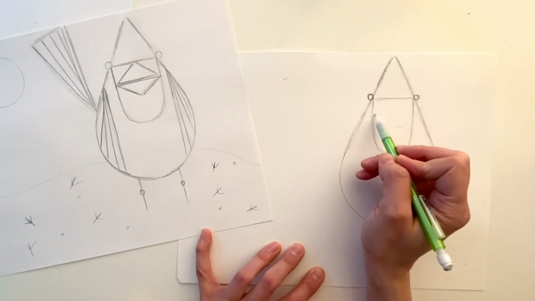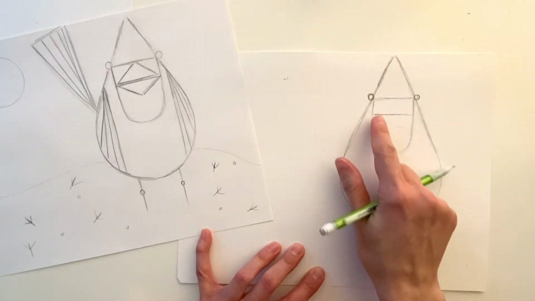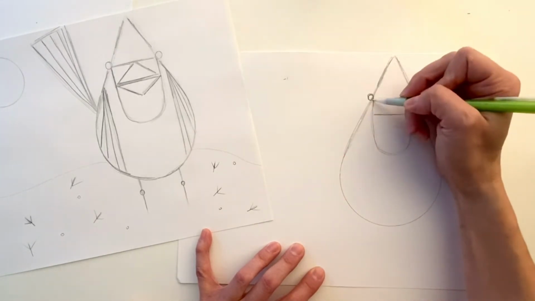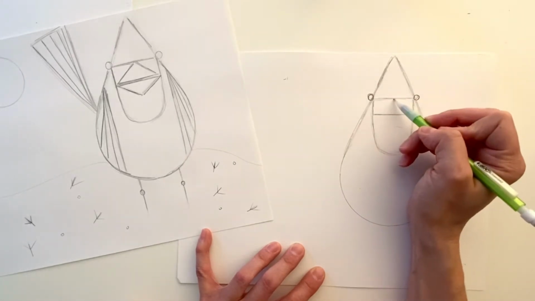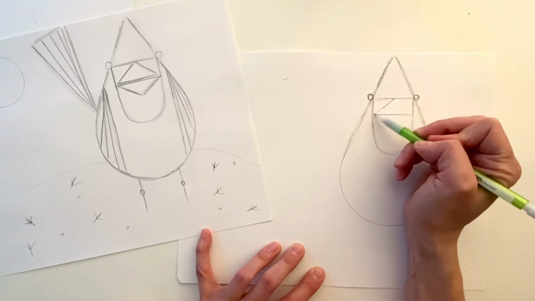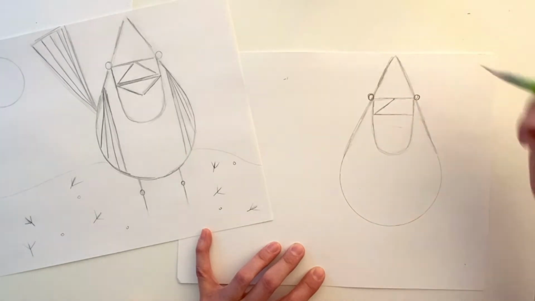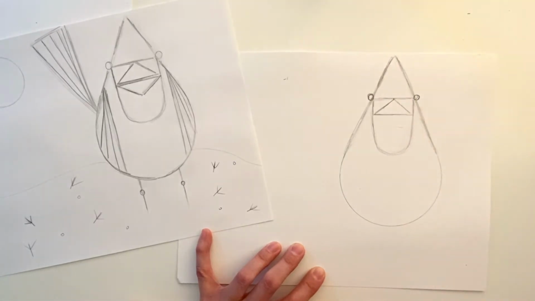Then you're going to make another horizontal line that goes across. And we are going to make 2 triangles for the beak. You might put a little dot to find the middle, and then from that dot to the corner, you want to put a diagonal line. And then from the dot to the other corner, another diagonal line.